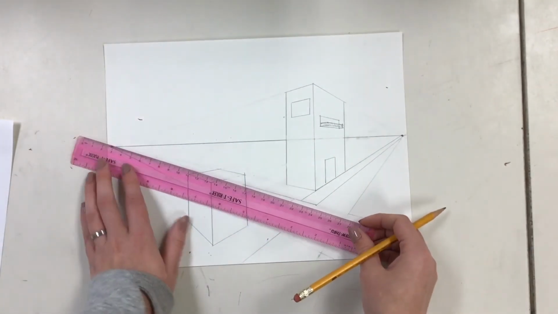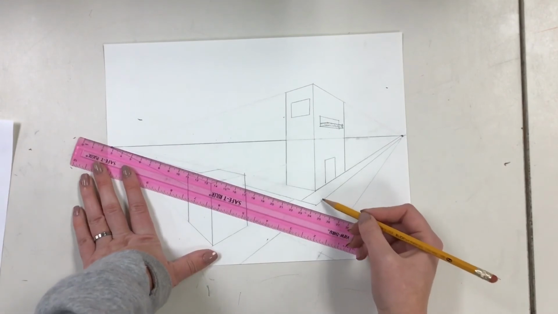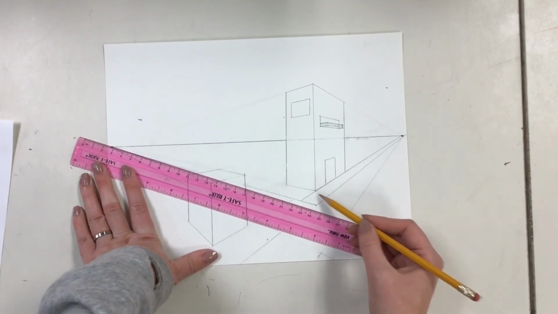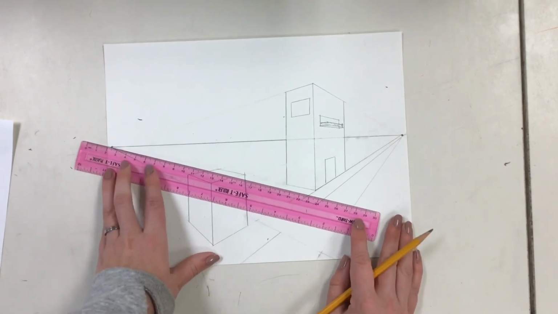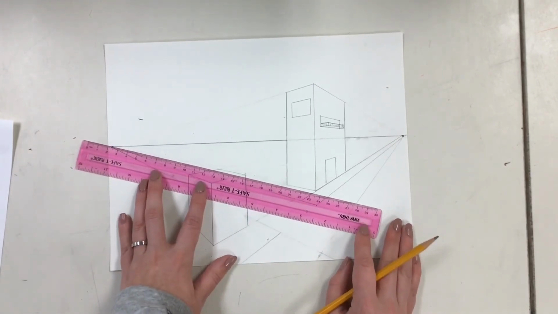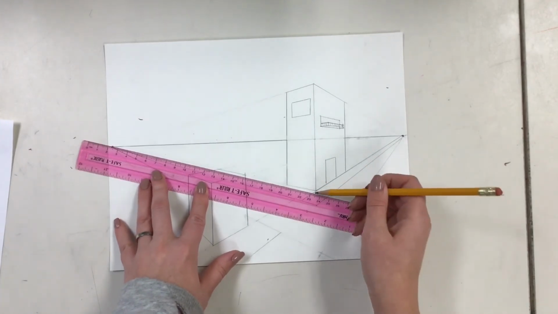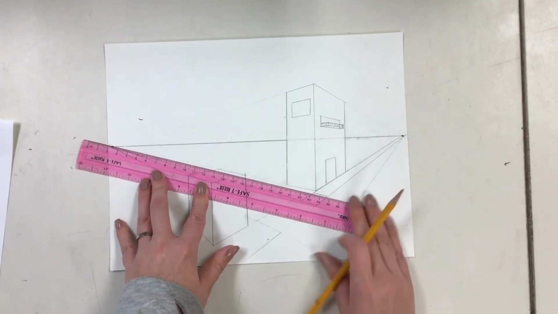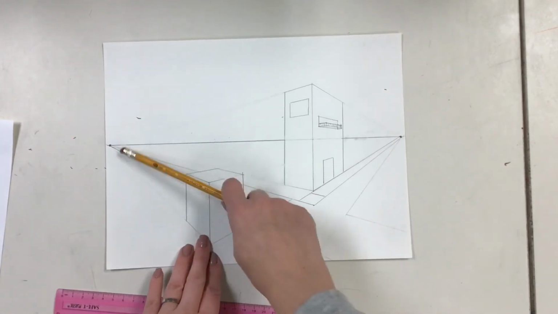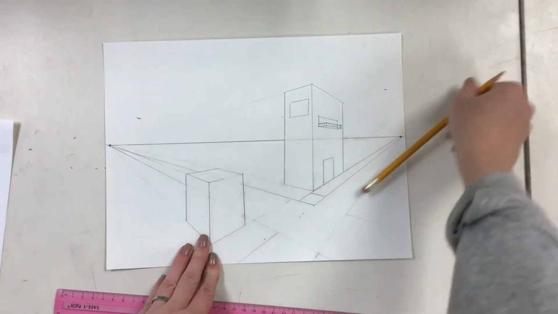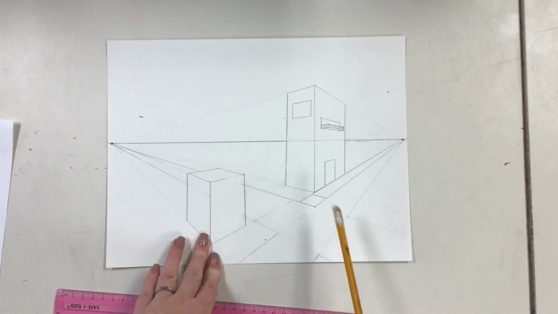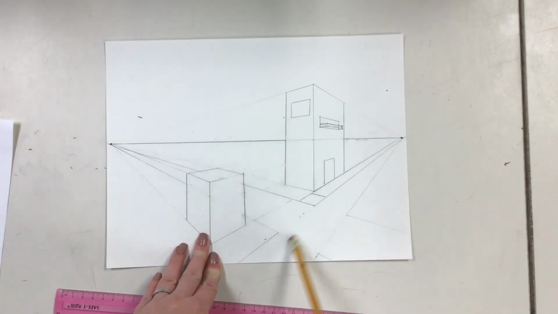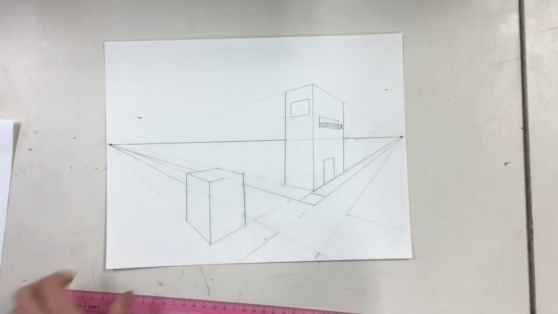So the lines of the sidewalk are going to be perpendicular to the sides of the sidewalk, so they go to the opposite vanishing point. Parallel things go to the same vanishing point, perpendicular things go to the opposite vanishing points, just like the roads. This road is perpendicular. You have two roads that are meeting at a right angle, so they go to opposite vanishing points. This sidewalk is parallel to this road, so it goes to the same vanishing point.